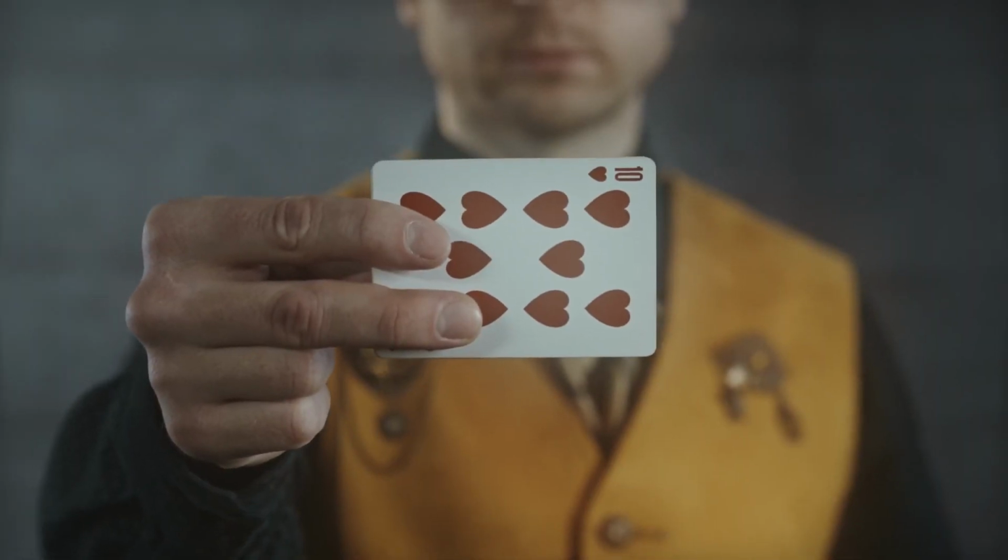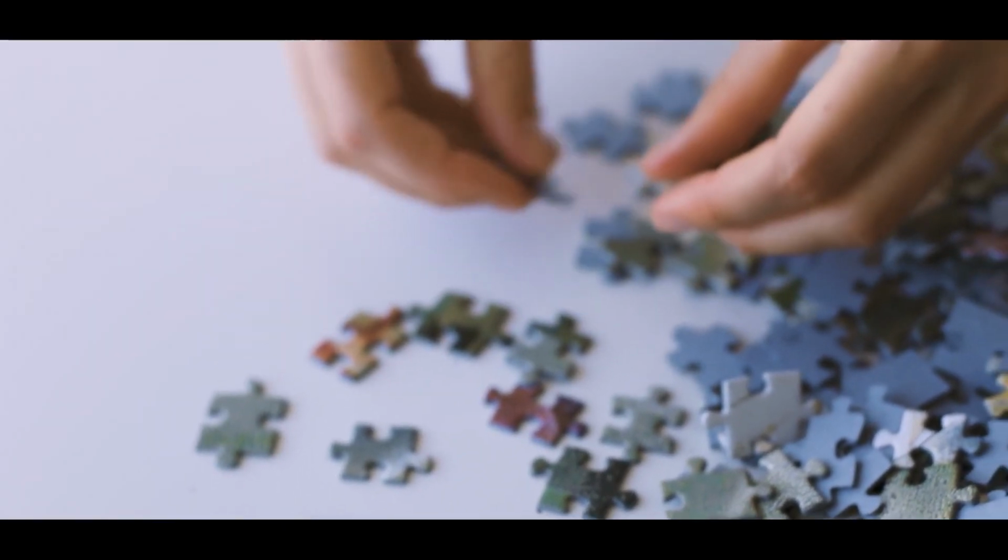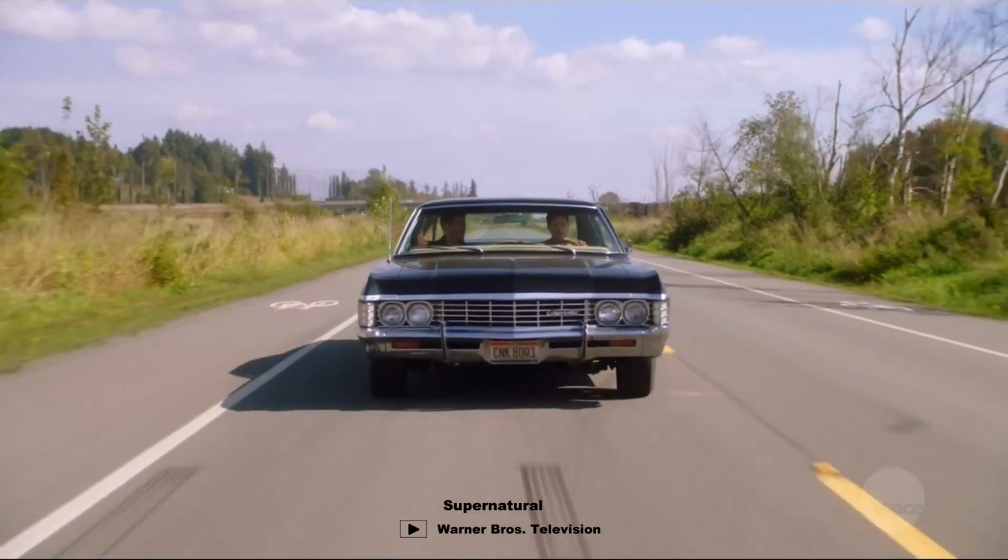Dreams, while fascinating and helpful, should not be taken too seriously. Maybe we should look at dreams as one piece of the puzzle and search for those other pieces in our waking life.